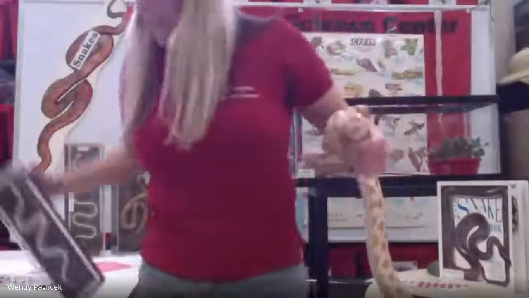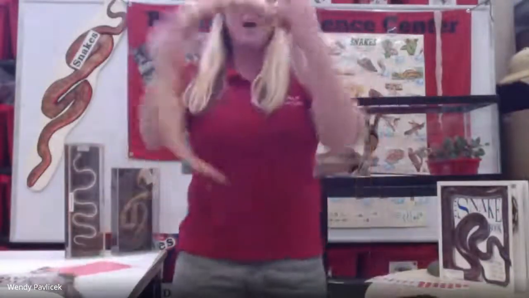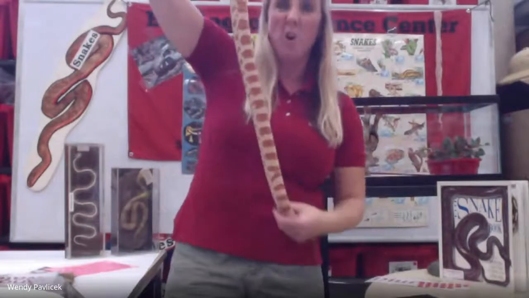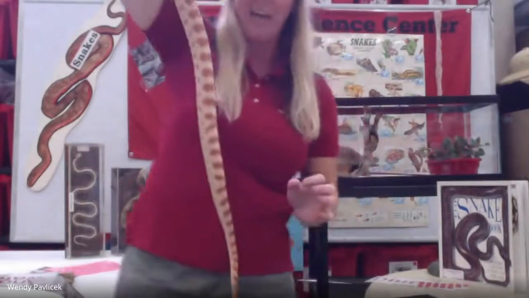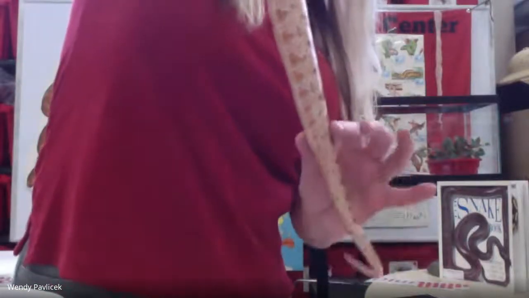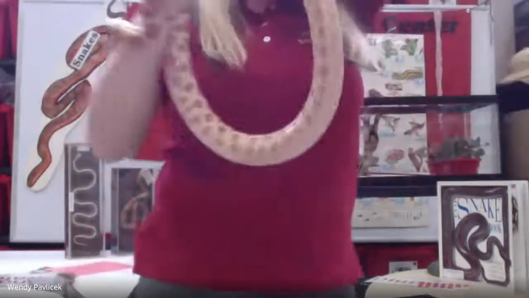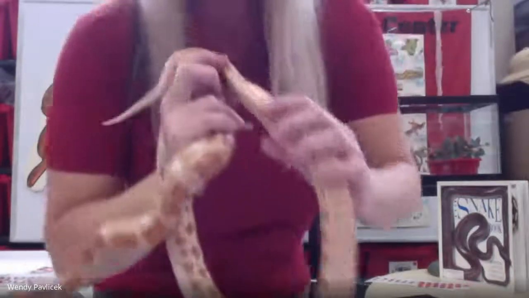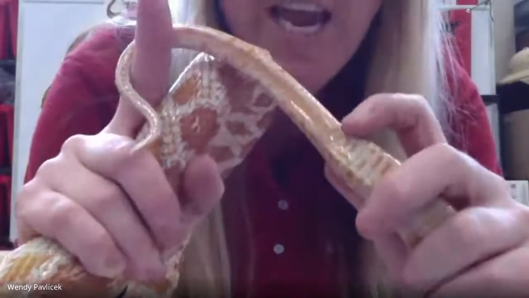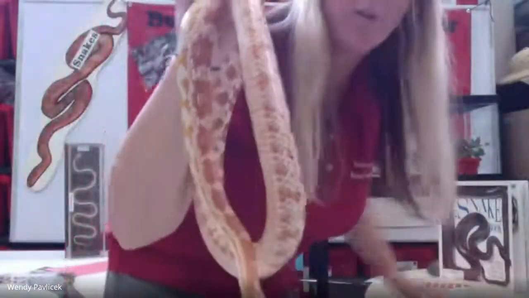And with Galileo, if I hold him up like this, I don't want to hold him too much because I want to support his back, but down at the bottom here, you're going to see his body gets really skinny. Right here is where his tail starts, and there at the end is where its bottom is. And right where I'm holding is a special scale. It's hard to see, but I'll bring it up close. Right here is a special scale or opening, and that is where the snake goes to the bathroom.